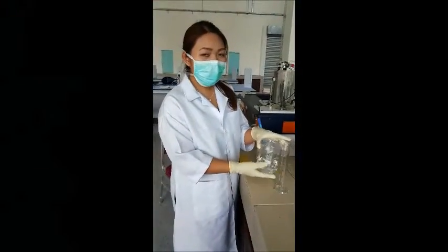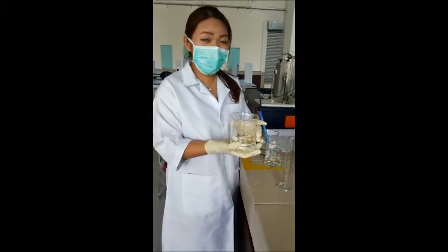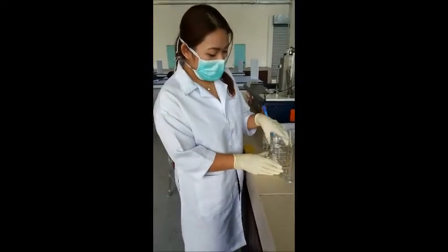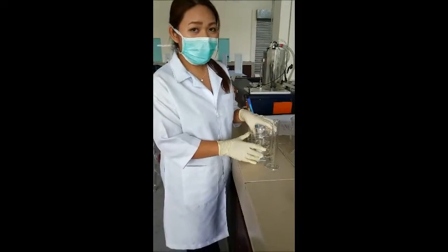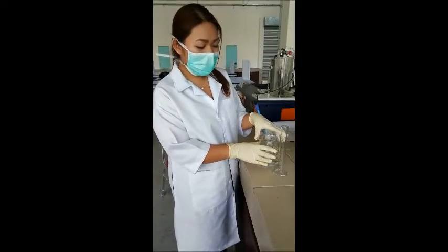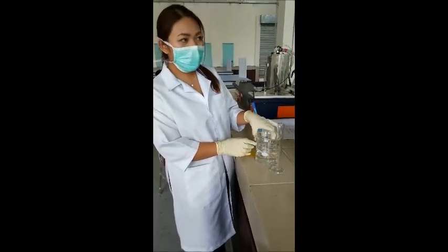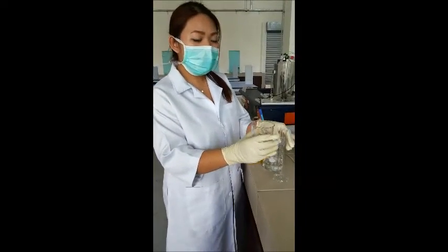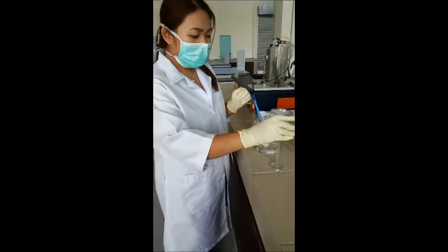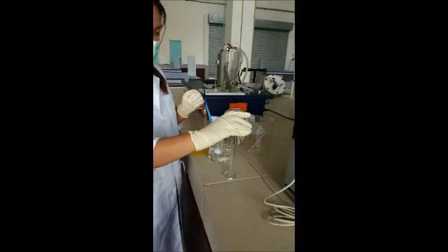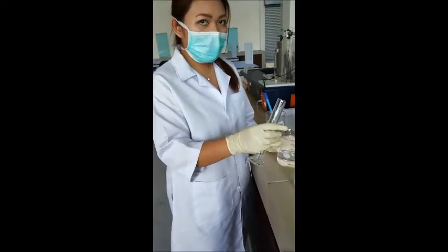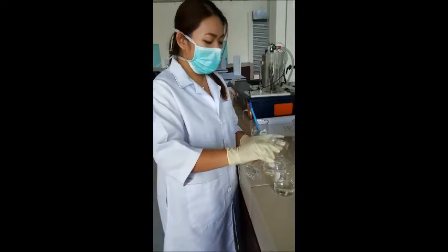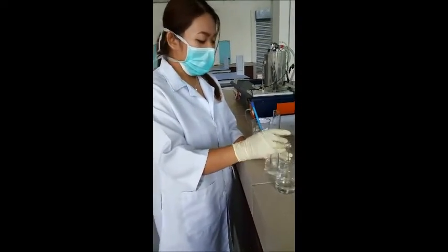Okay, first of all, we need to prepare 200 ml of deionized water and 100 ml of acetic acid. To measure the conductivity in order to prepare the calibration curve, first of all, we need to measure 5 ml of acetic acid. Okay, we measure 5 ml of acetic acid. And then we pour the solution into the deionized water, and then we stir.